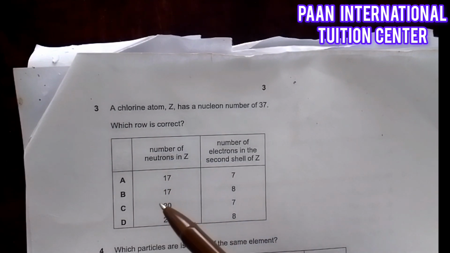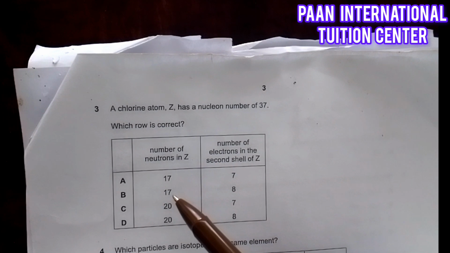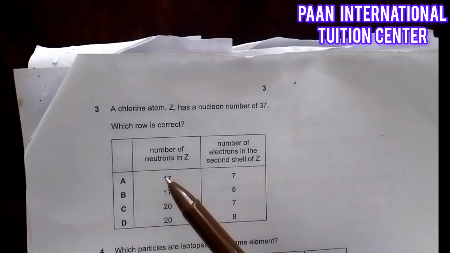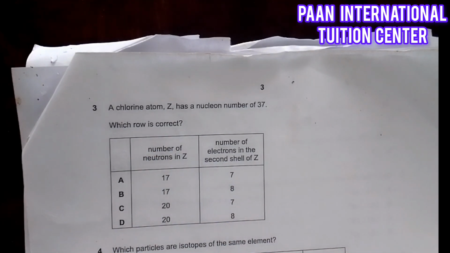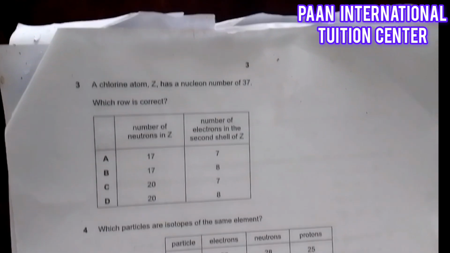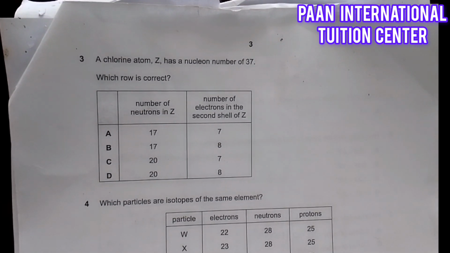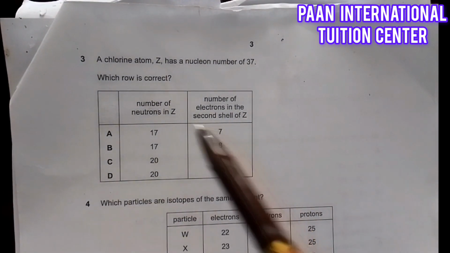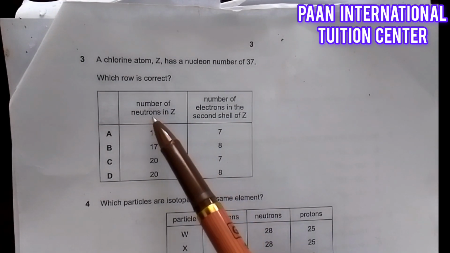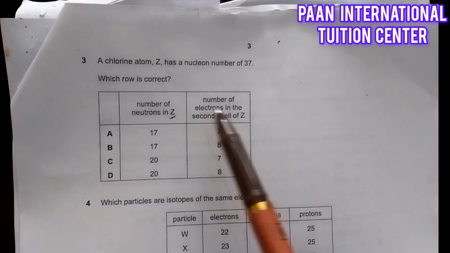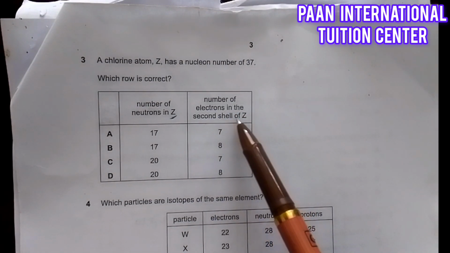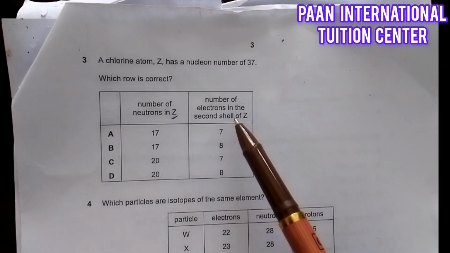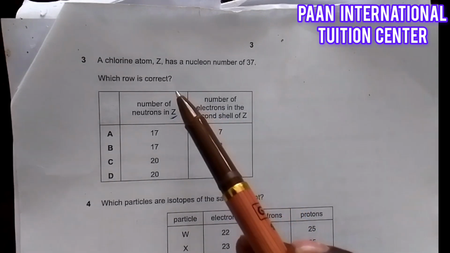Chlorine atom Z has got a nucleon number of 37. Which row is correct? That is, you have got choices that you're given. So you have been asked to identify which row is correct. And in the options we have got the number of neutrons in Z, and then the number of electrons in the second shell of Z.